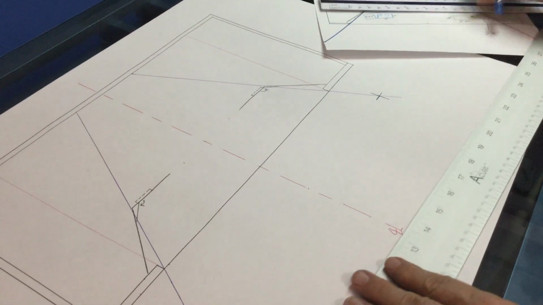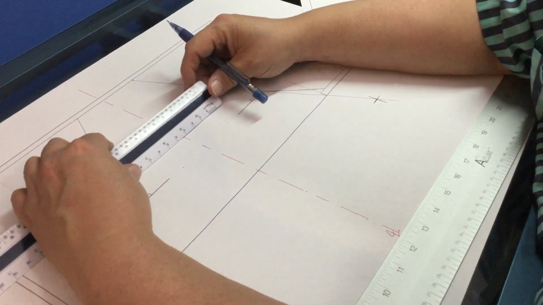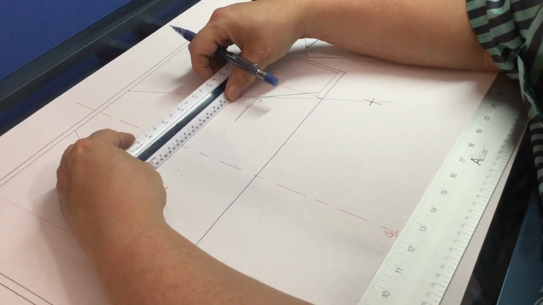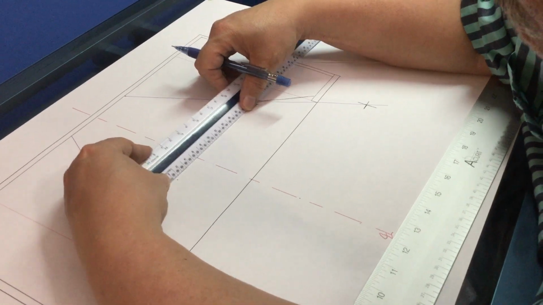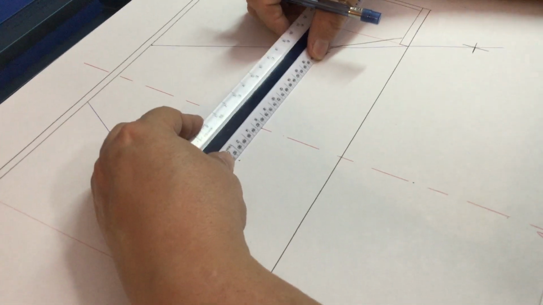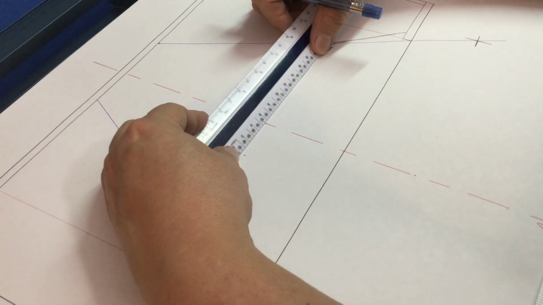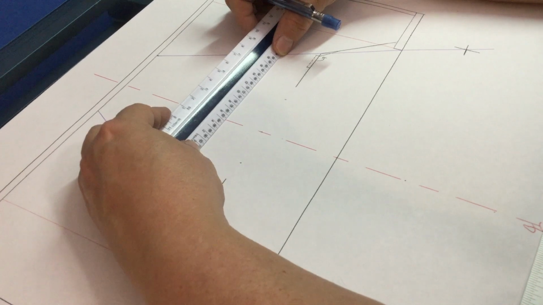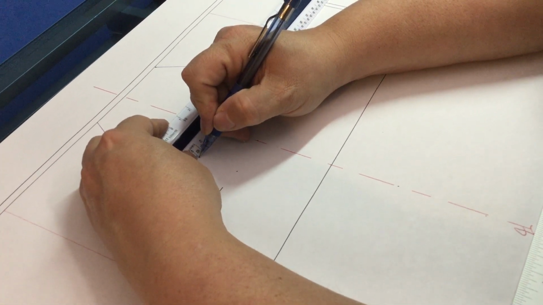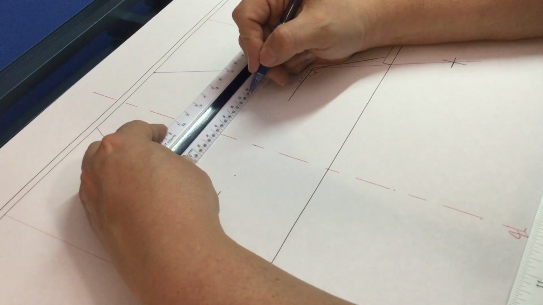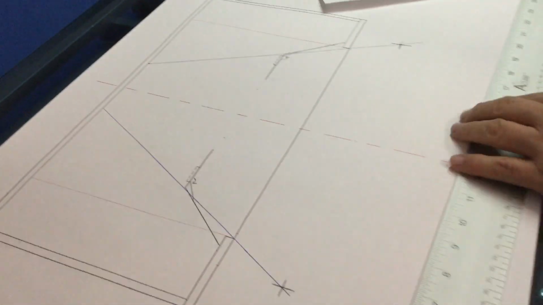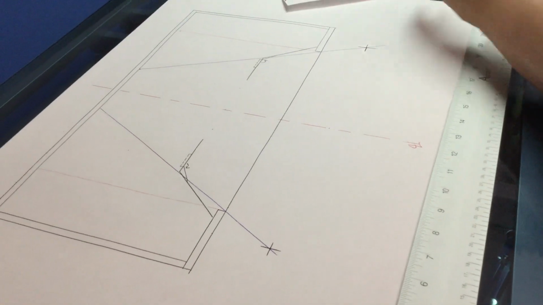Now, remember I said it was 12 feet wide. So, half of 12 is 6. Okay. So I've measured from my center line and from my center line. And there are my two sets of dots. So now I can draw my verticals.